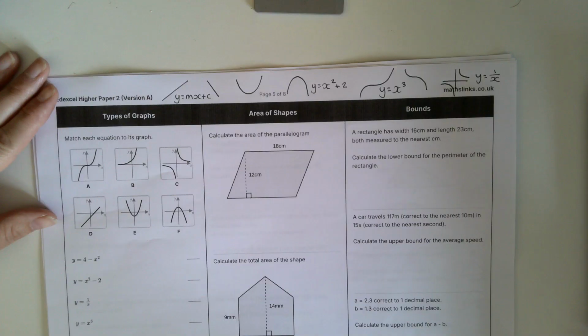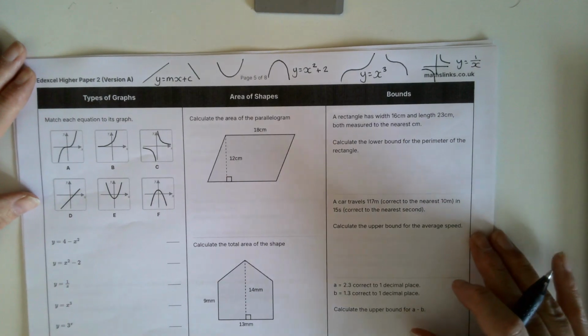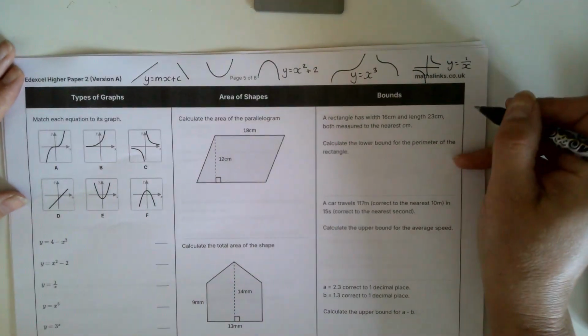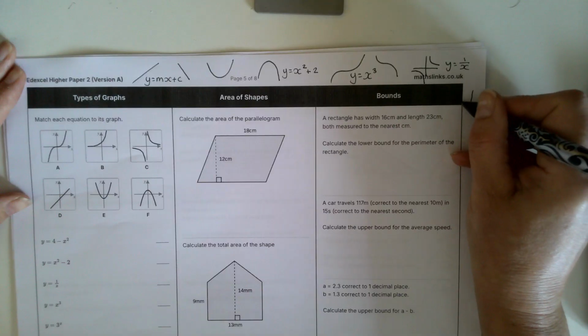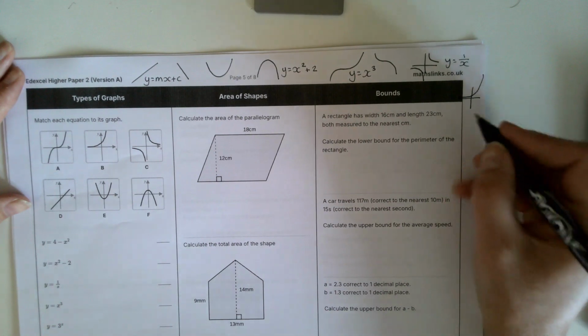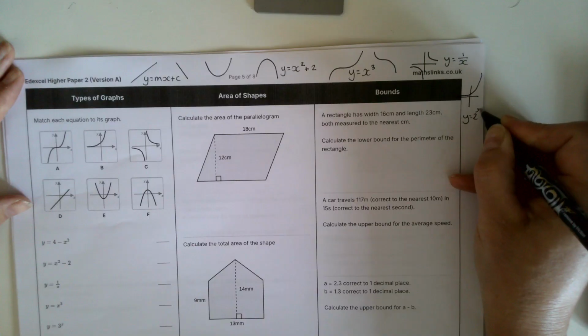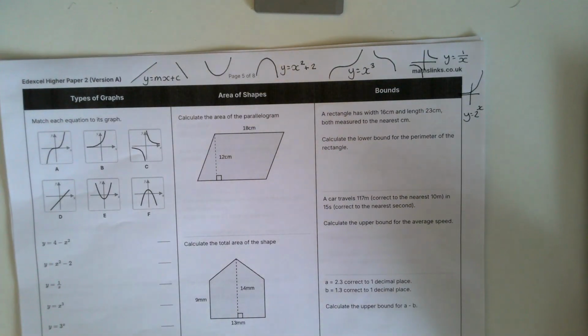And then you've got your exponential graphs, which are where they are to the power of x. They look something a little bit like that, and that is where you have a number to the power of x. So there's your general type and the shape of graphs.